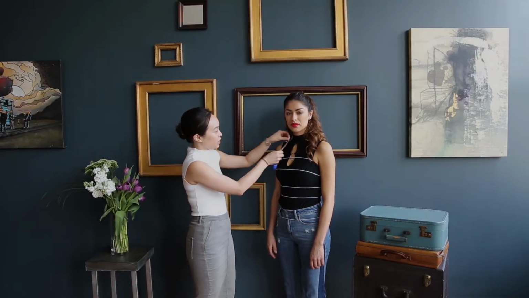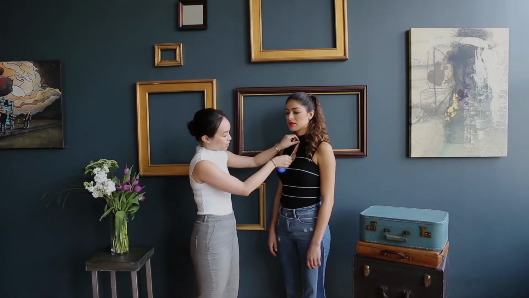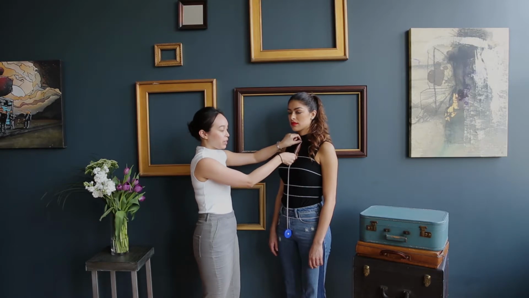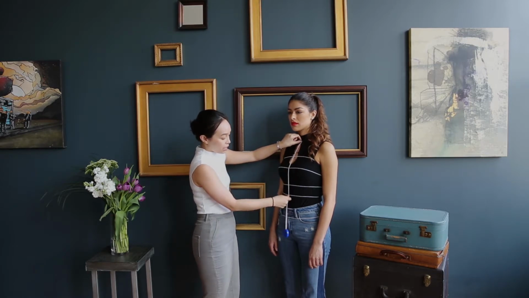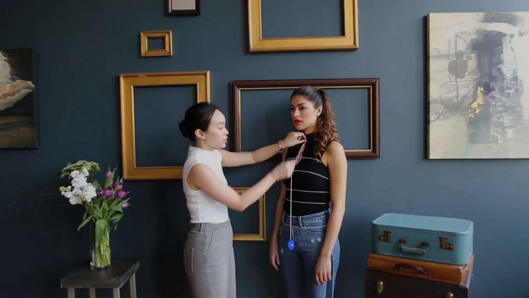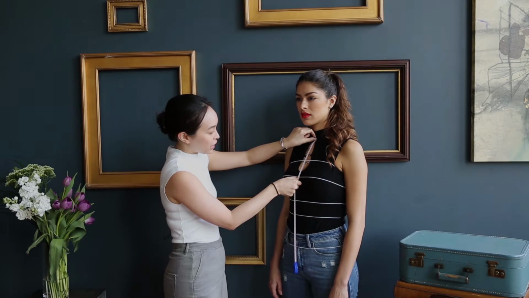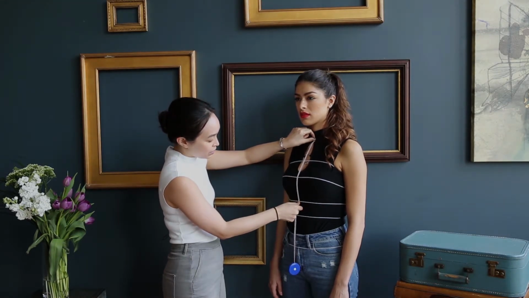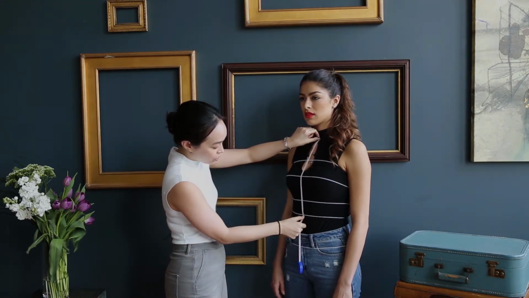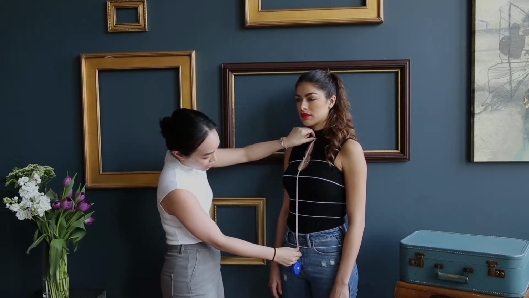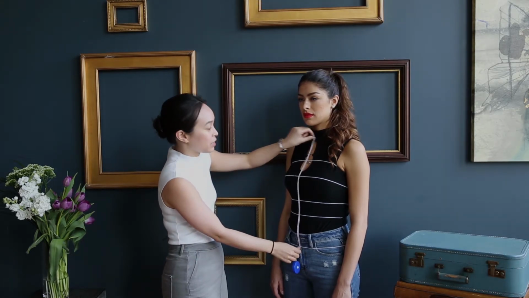For the vertical measurements, you'll need to measure from the base of the neck down the front, and you'll find the point at each horizontal line to take your measurements. So from here, her neckline is about 10.5 centimeters. Down to here, it would be 19 centimeters. Down to here, it's 29, then to 35, and the entire sweater from the neckline down would be about 48.5 centimeters.